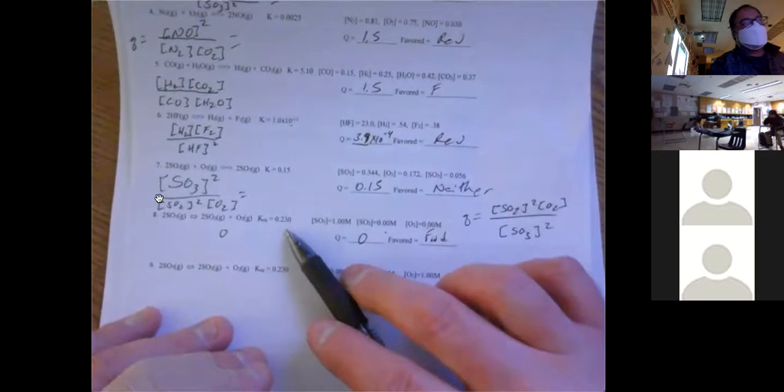So 0 divided by 1 gives us 0, which means we are not at 0.230, so the favored reaction will be the forward reaction. We have to make some of those products if we want this relationship.